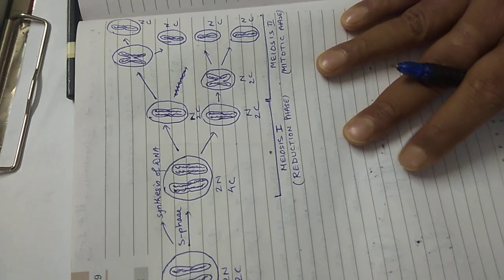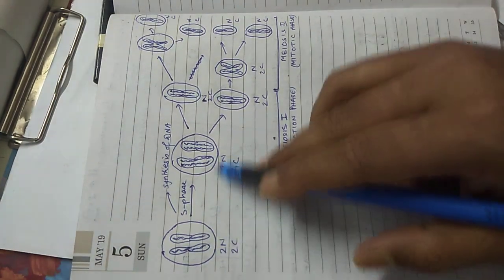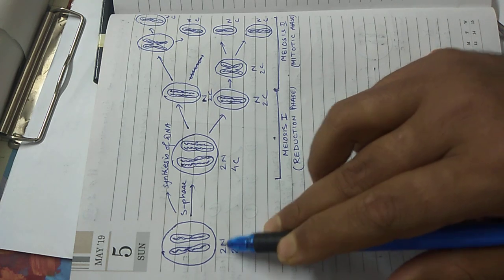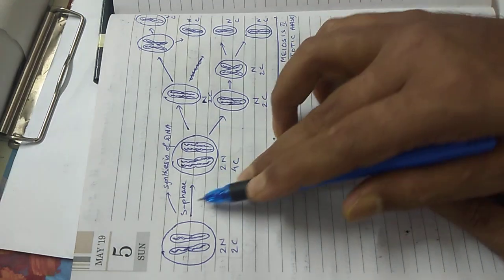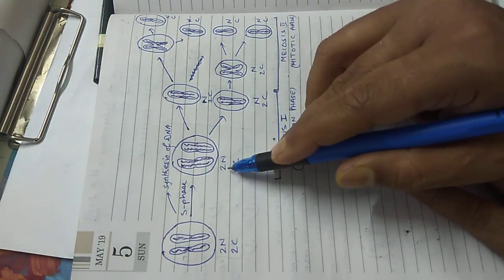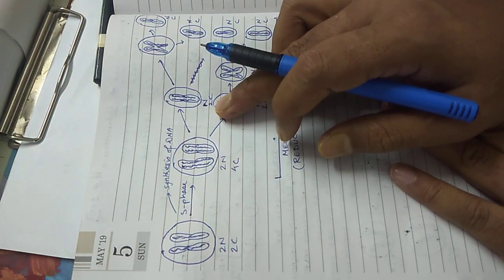Now let us see the case of meiosis. Initially, the same thing: there is a diploid cell, 2n, then the DNA is found in pairs, so 2C. It passes through S phase, so the DNA amount will get doubled, so it is 2n, 4C. Now here an interesting thing happens.